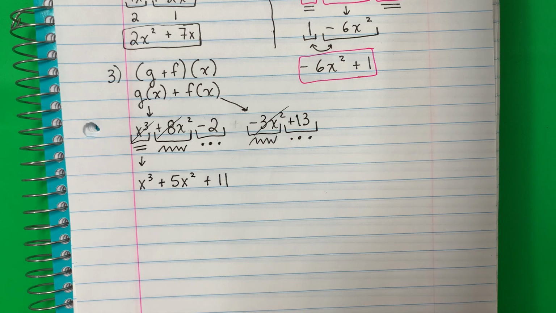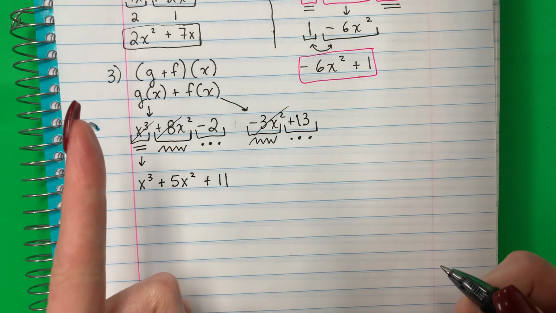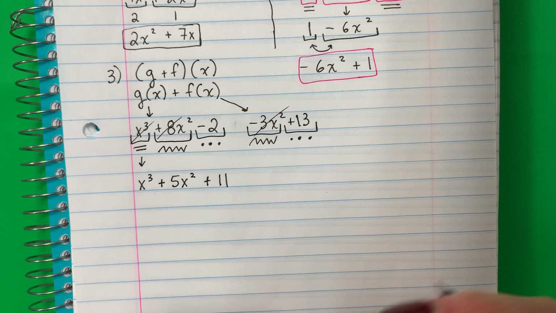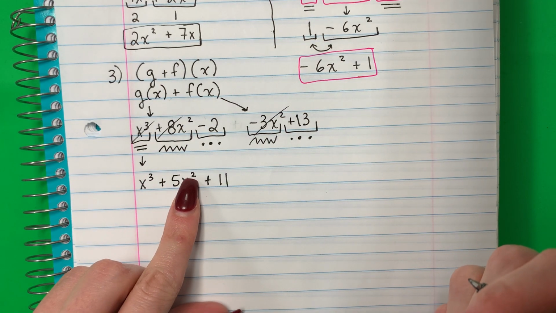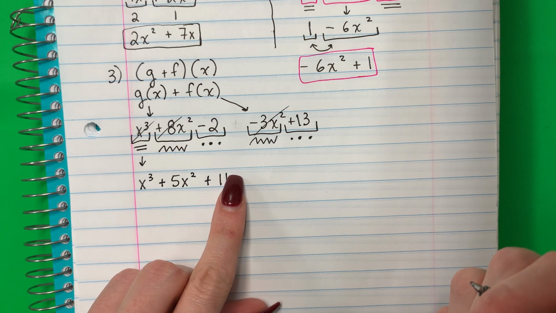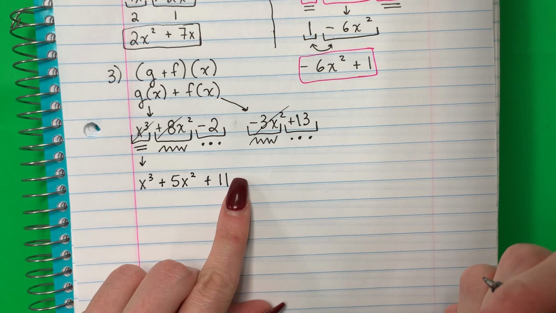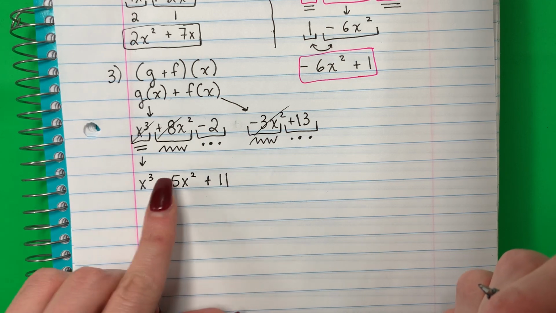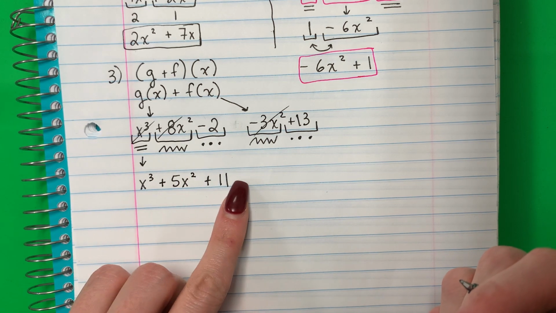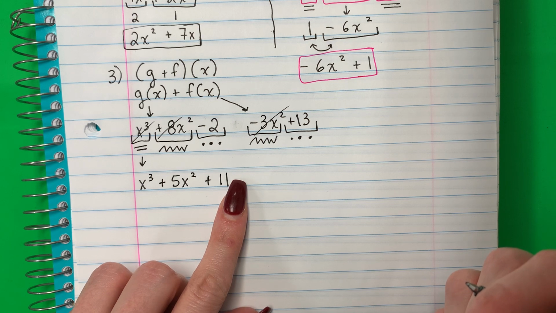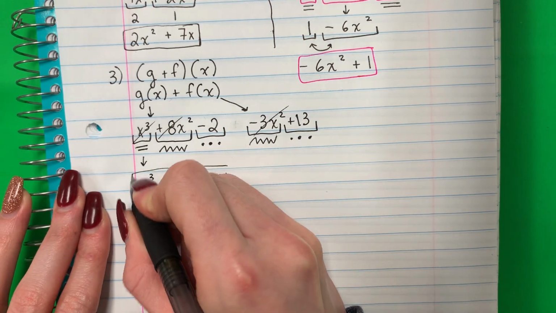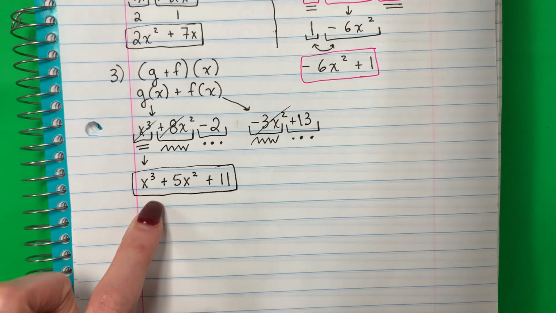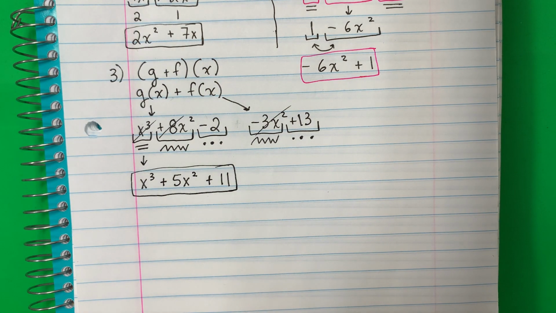Yes, they are in order from biggest exponent to smallest. Exponent 3, exponent 2. If there's no exponent, it's exponent 1. So this is 3, 2, 1. Yes, big to small. So I don't need to change anything. This is my answer for question 3.